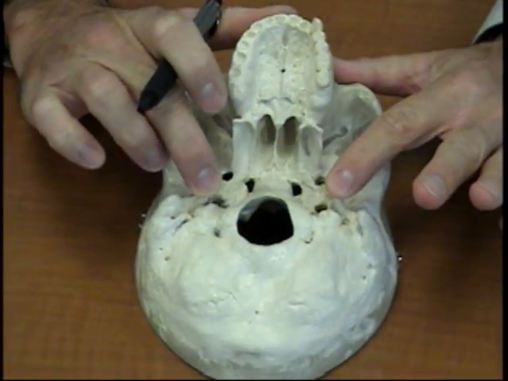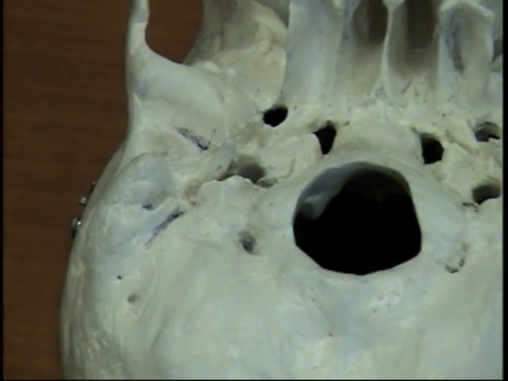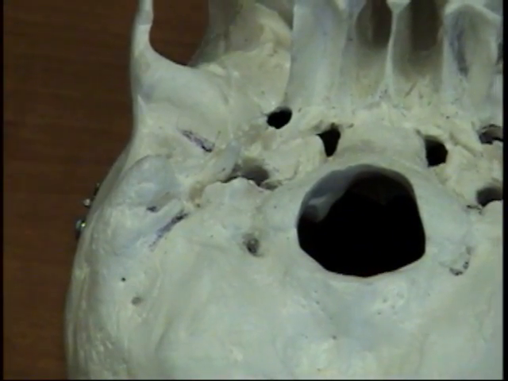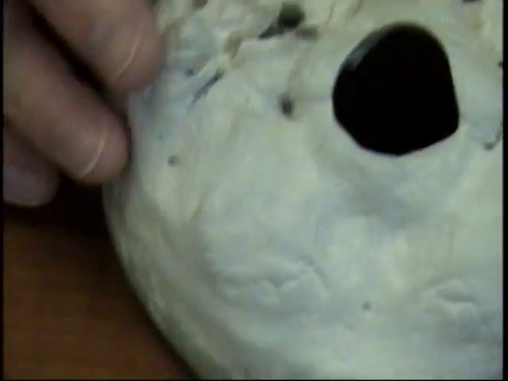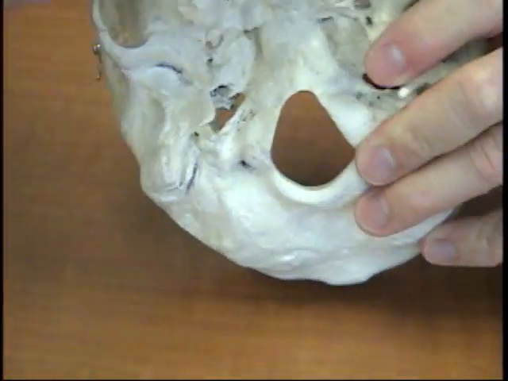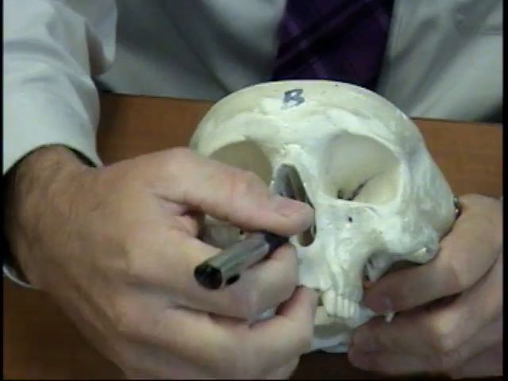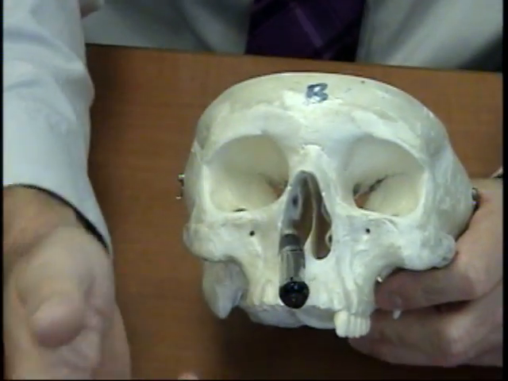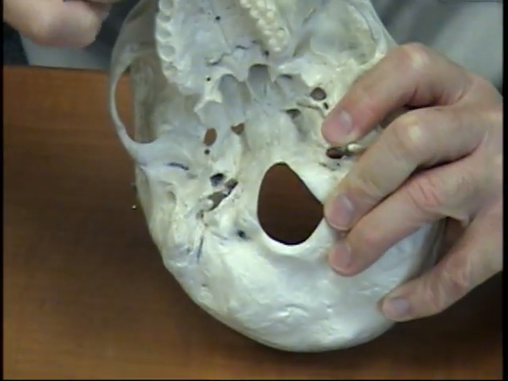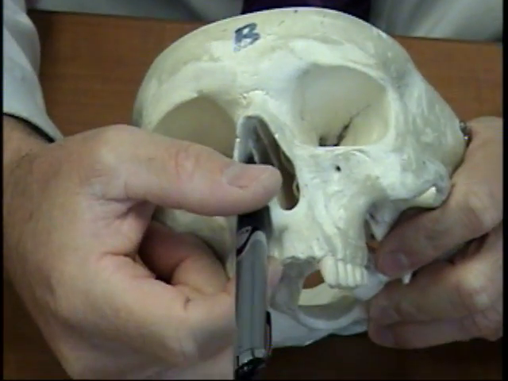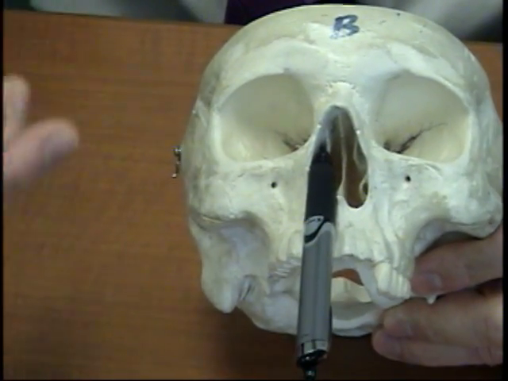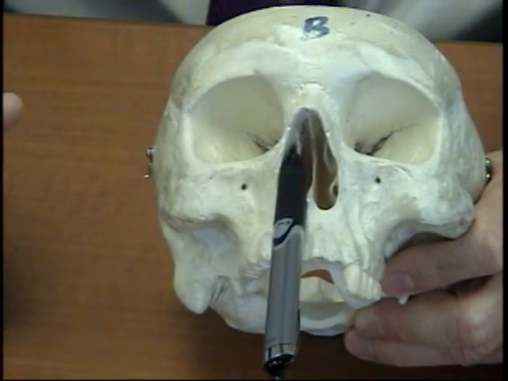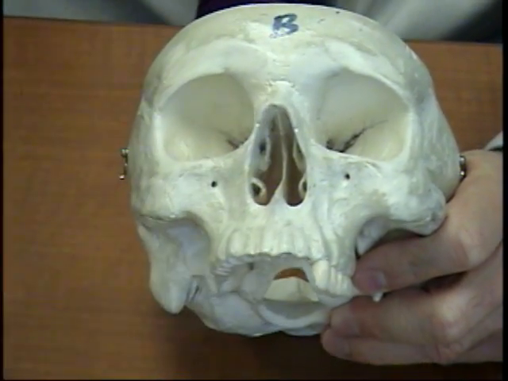These two prominent processes are styloid processes. Okay? Then we go to the concha again. We've already shown you, I'll show you again. We have the inferior nasal concha, if I can hook my pen there. Right above it, we have the middle nasal concha. The superior nasal concha is not going to be visualized. That's why it's not on the list.